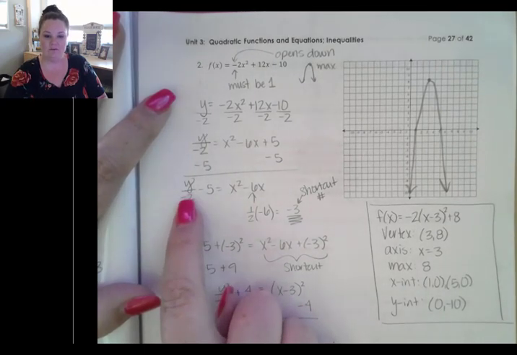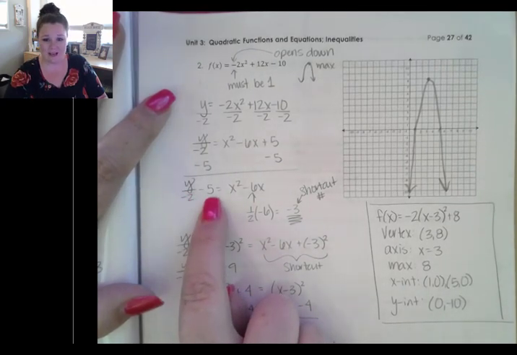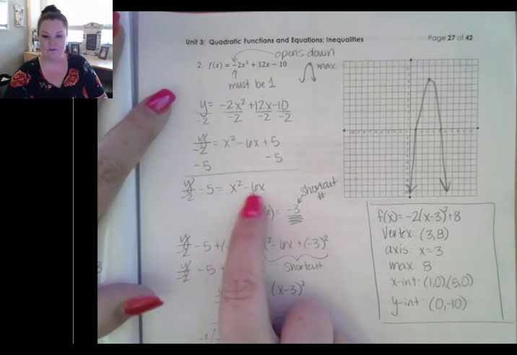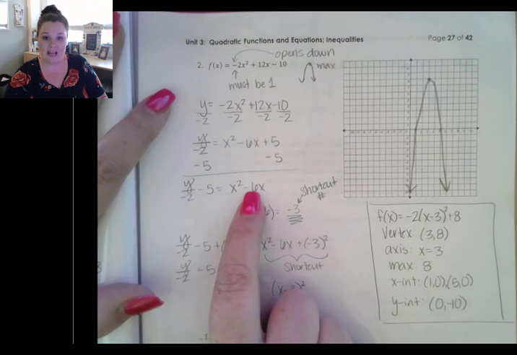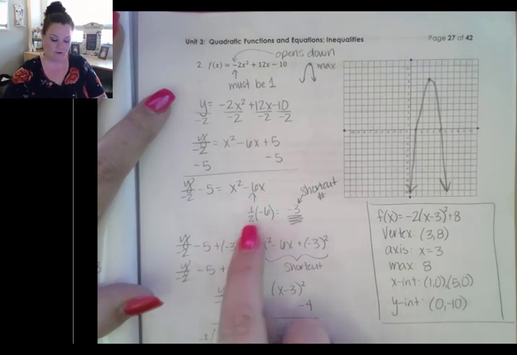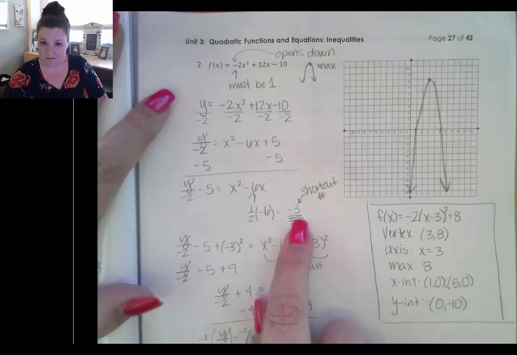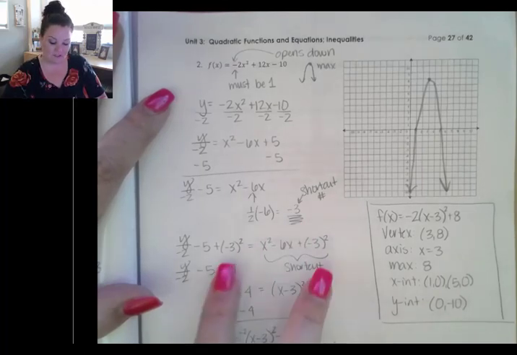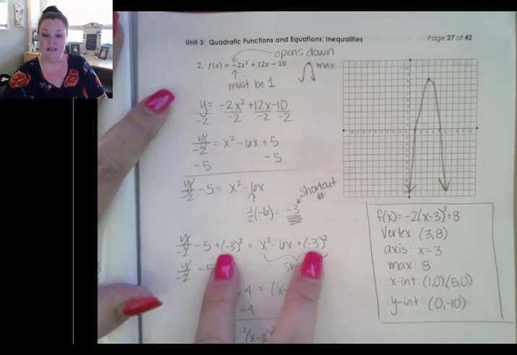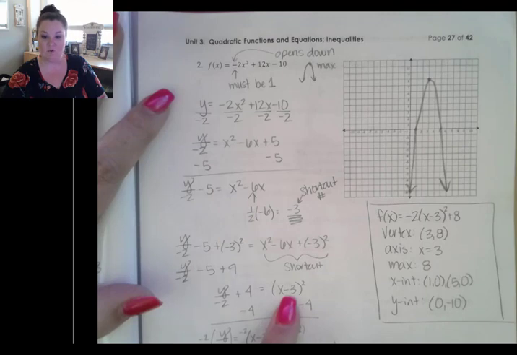So I have my y over -2 and my -5, and now I have my x terms all nice and isolated. So I'm going to go ahead and take half of that x term coefficient. When I take half of -6, that gives me my shortcut number of -3. So -3 is what I'm going to square and add to both sides. -3 is also going to be the number that shows up inside my squared quantity.